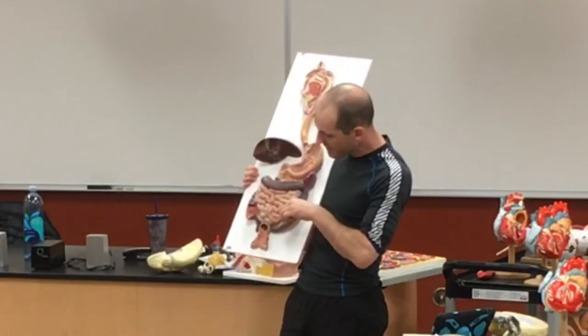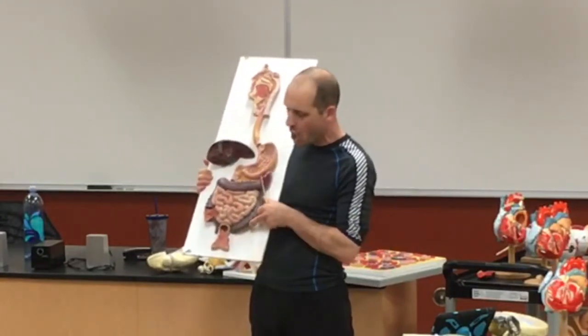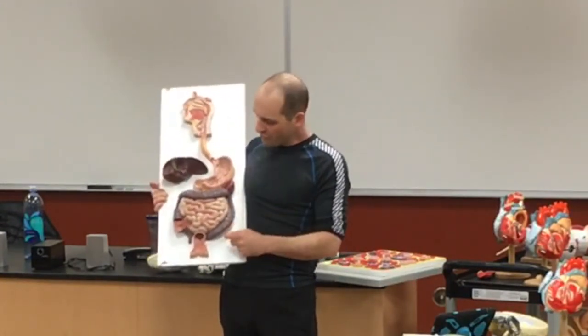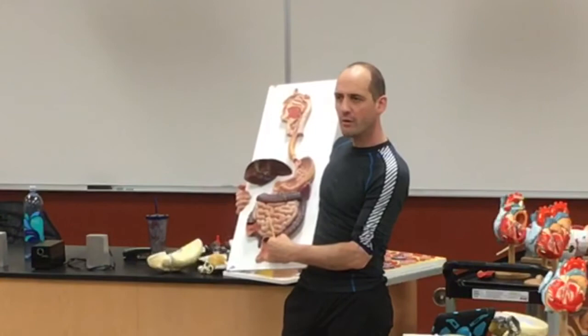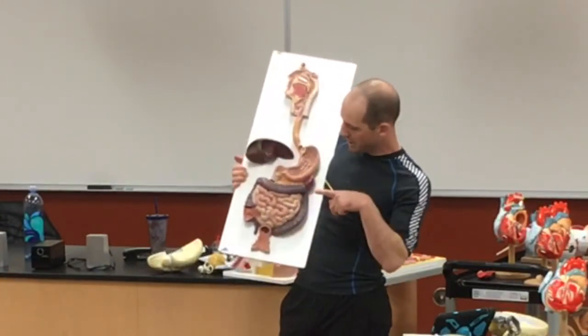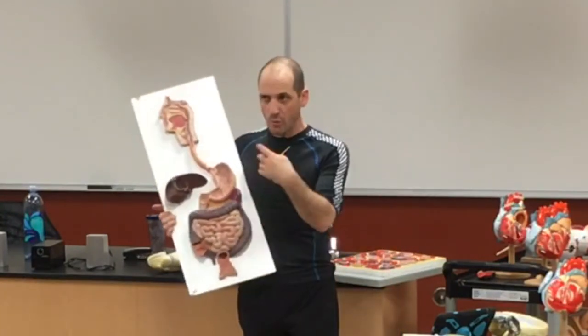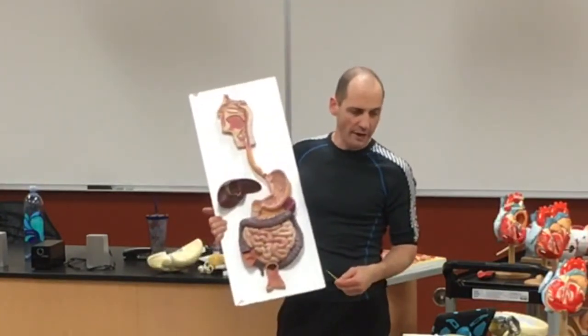Sigmoid is down here where it makes the curve. So it's not as clear where the sigmoid starts and where the last part of the descending colon finishes. So if I do it, I tag it very clearly. When it's here, it's the rectum. When it's here, it's the sigmoid colon. Here's the descending. And if you've got questions, you call me over. And that will be just fine.